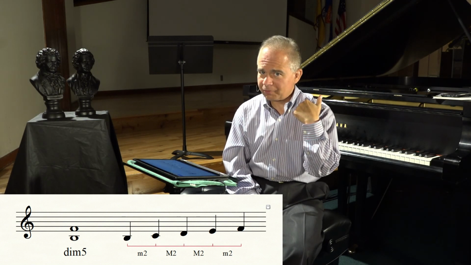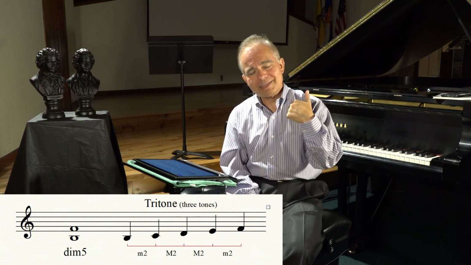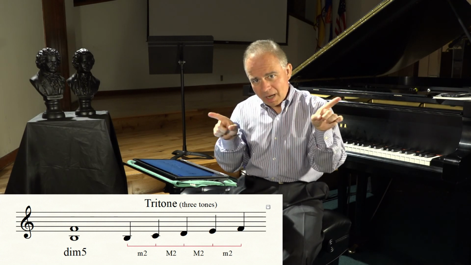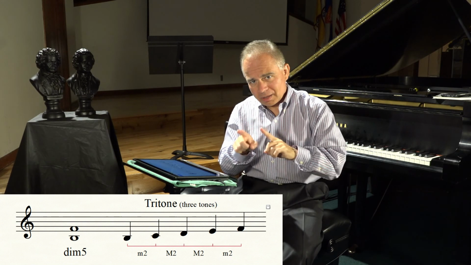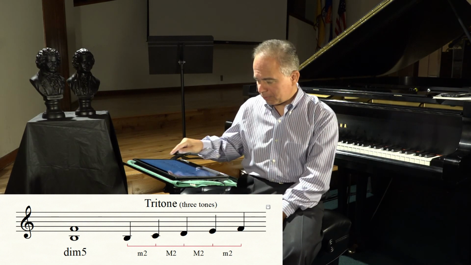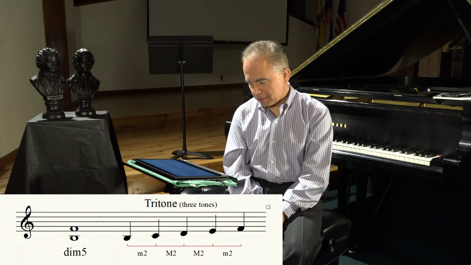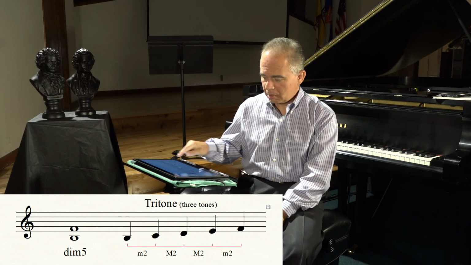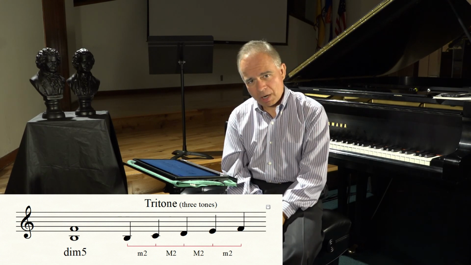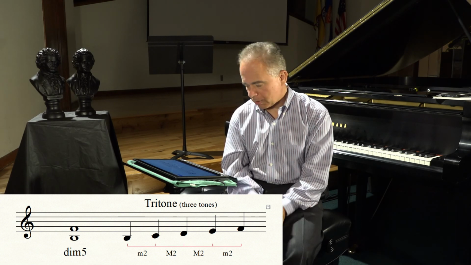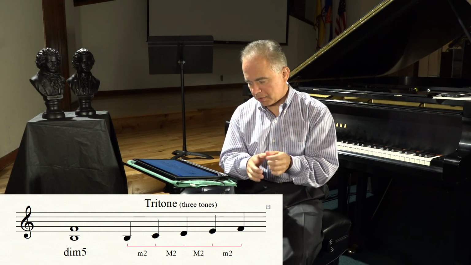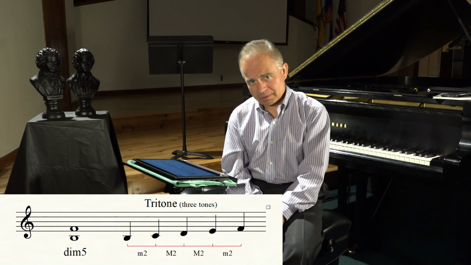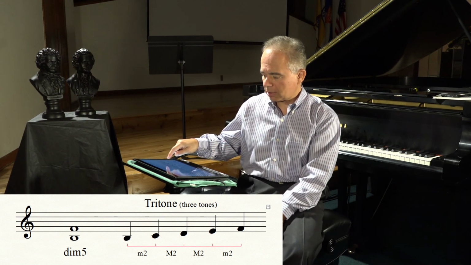So I can safely say that my diminished fifth, if I combine those two minor seconds in there, I can also create a tritone out of this. You can see why the diminished fifth is also considered a tritone, okay? Because I can combine those two minors into one major, and now I end up with three major seconds, which we call a tritone, okay?